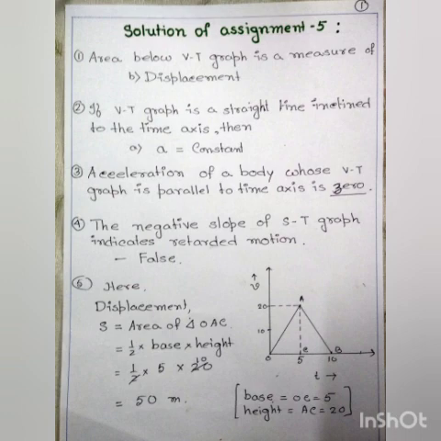Now next, question number 5: the displacement of the body in 5 seconds from the beginning of the motion is. Now here you have to calculate, if you want to find out the displacement, we have to calculate the area under the graph. For the first 5 seconds, we have to consider the triangle OAC.